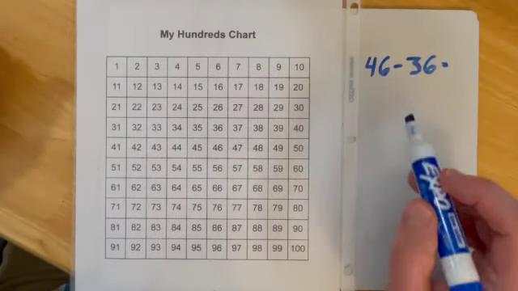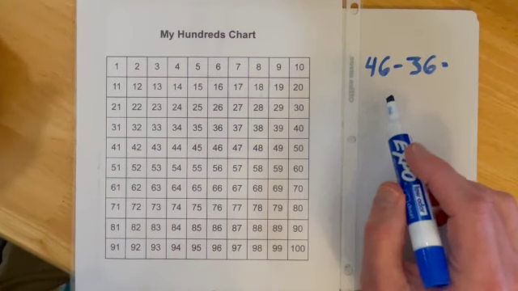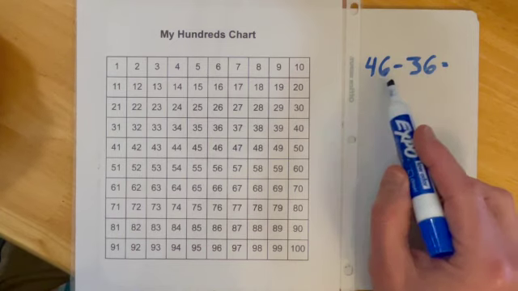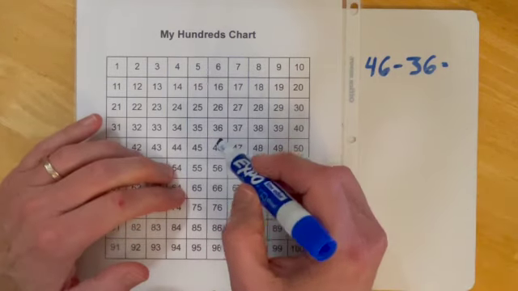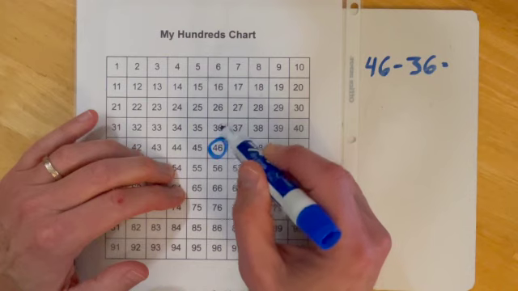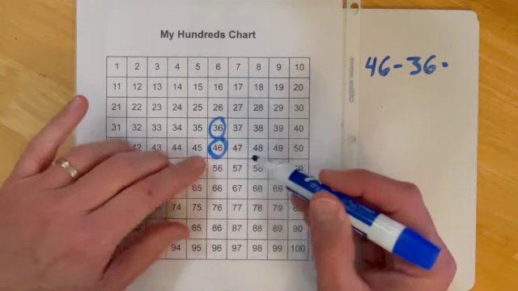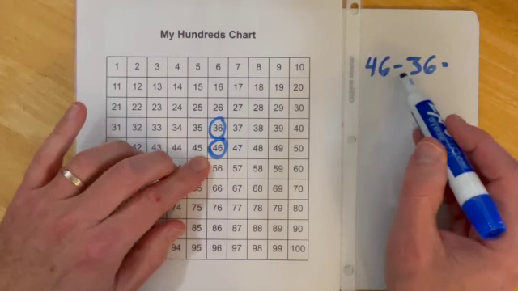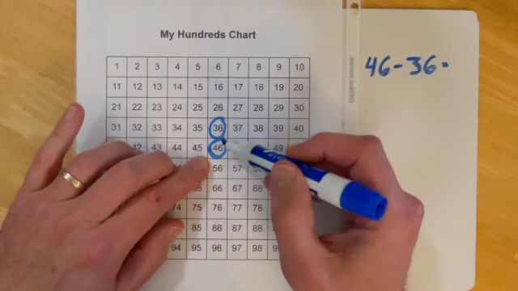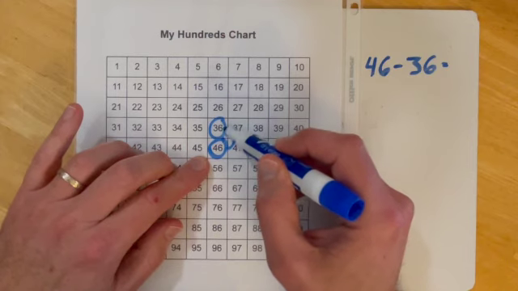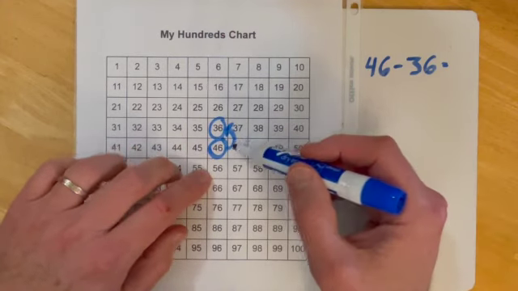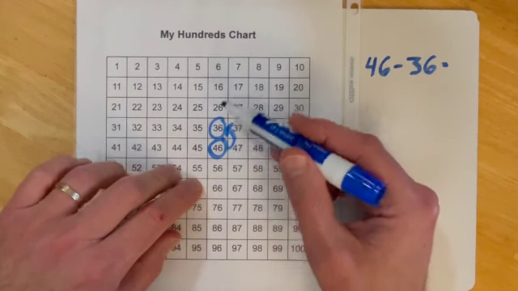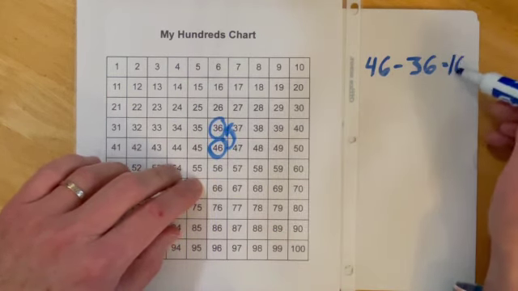Now, for problems in subtraction where we have the same digit in the ones place, like 6, it's good for children to start seeing how they line up vertically, like I mentioned before. So 46 minus 36, the difference between 46 and 36, is just 10 spaces, because when you jump one level on your hundreds chart, that's a change of 10.